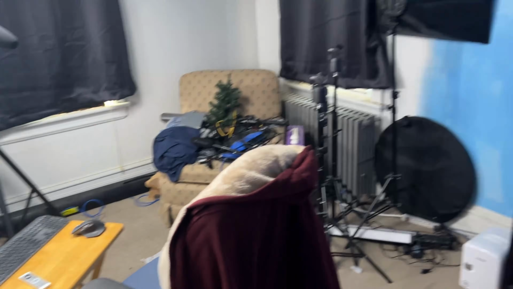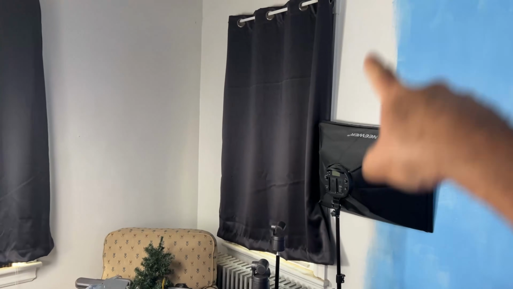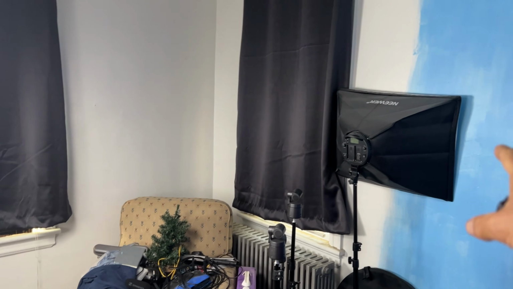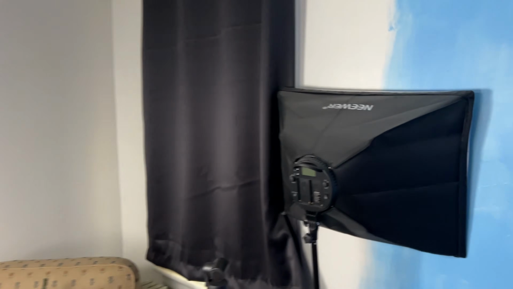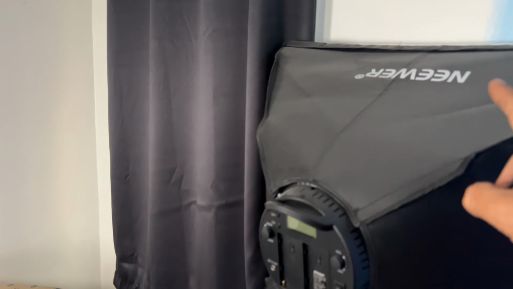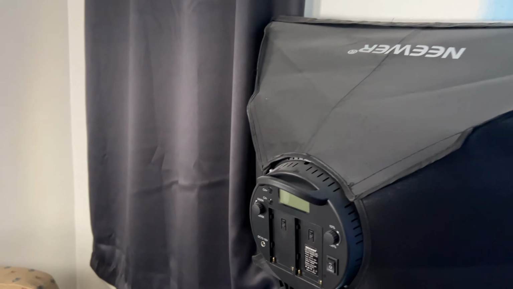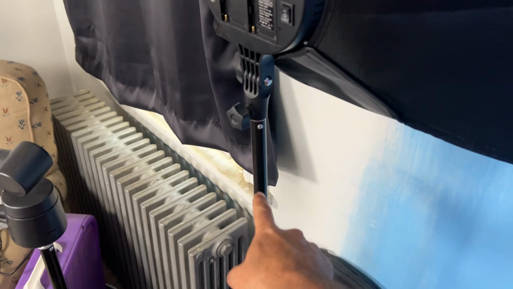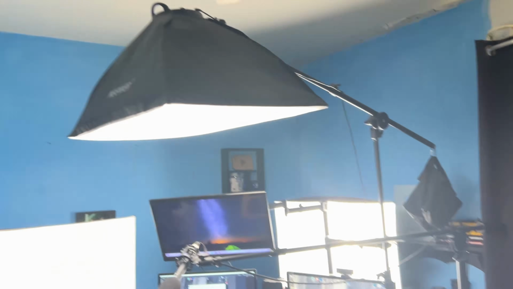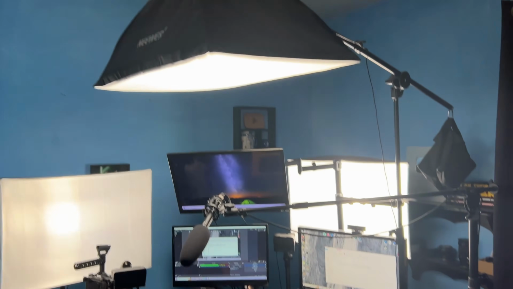And if we step back here a little bit, you can see this is a small room. I don't even have the background painted all the way. I do have some extra lights so that you can see what these lights actually look like. These are simple, newer lights. They're not very expensive. They all come with the stands and everything else. And they all come with everything that you need over there.